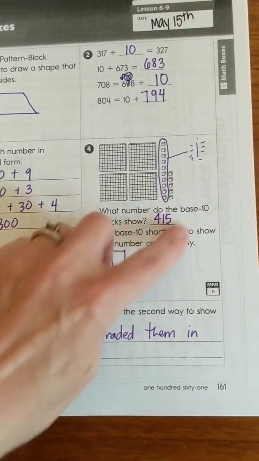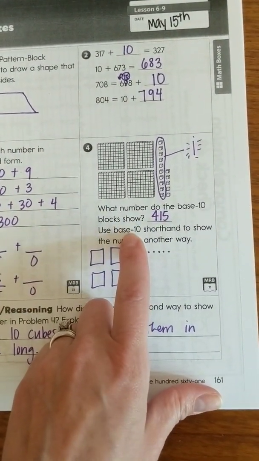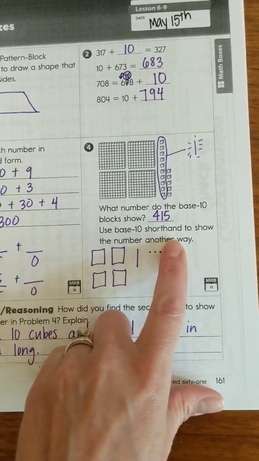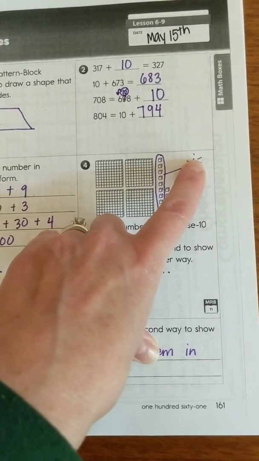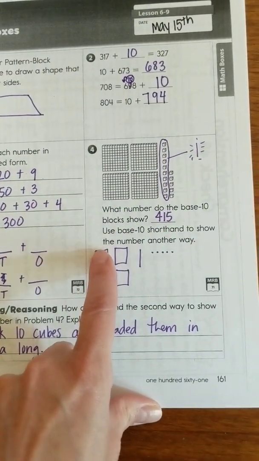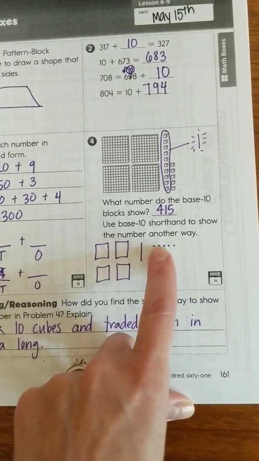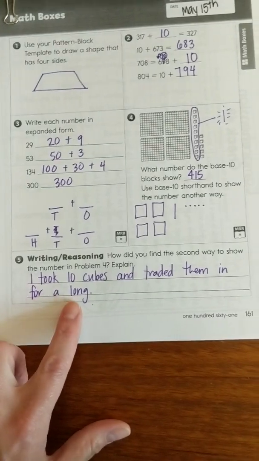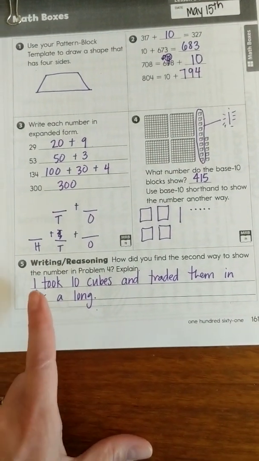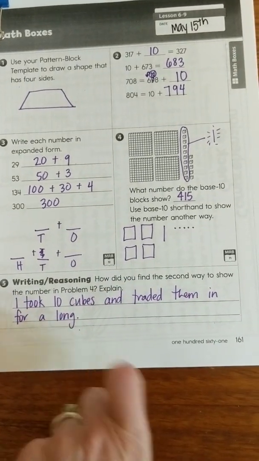Over here, when I counted them all up, I got 415, okay? Now, I knew that I could write it a different way because I could take these 10 cubes and trade them in for a long. So then when I write it, I have 100, 200, 300, 400, 10, 411, 412, 413, 414, 415. And then I explained down here that that's what I did. When it said, how did you find a second way? I said, I took 10 cubes and traded them in for a long.